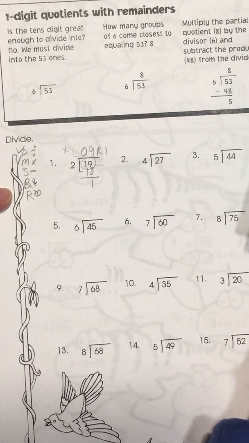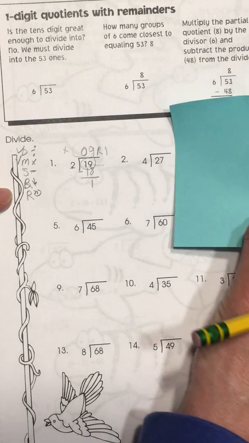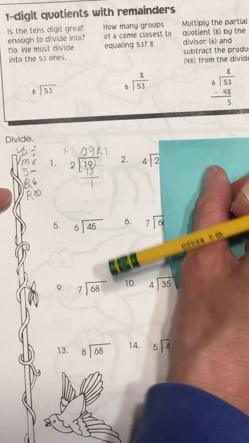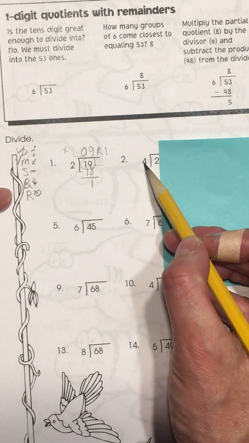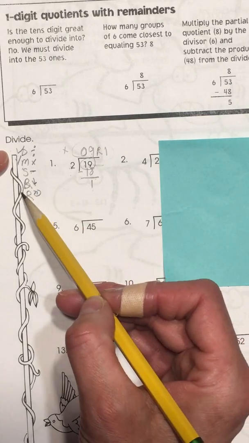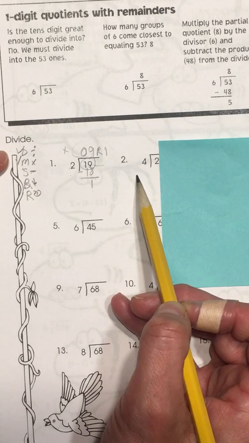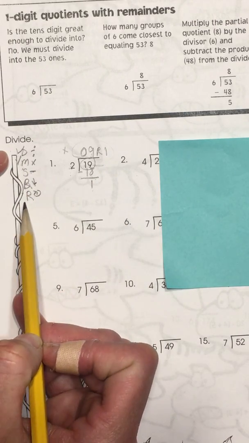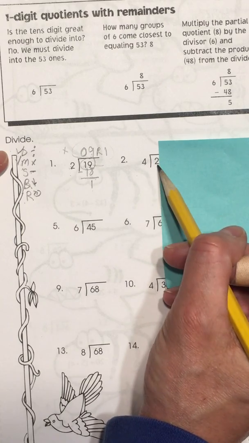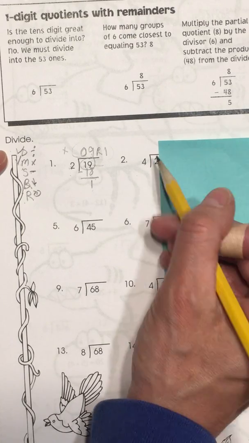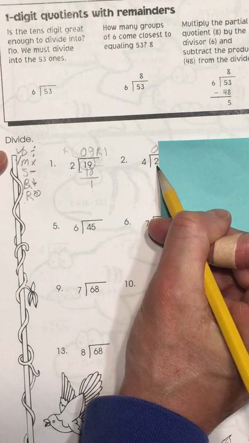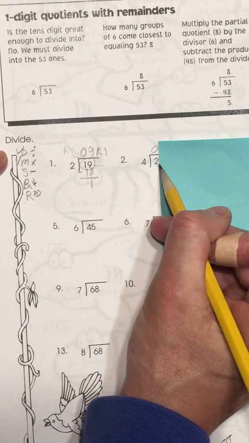Go on to 2. Again, if you need to remind yourself, use a Post-it to ask yourself that first question. I can still see my think track, so I'm not going to rewrite it over here. Divide, multiply, subtract, bring down, repeat. Can 4 go into 2? No. The inside number has to be larger in order for the divisor to go into it.